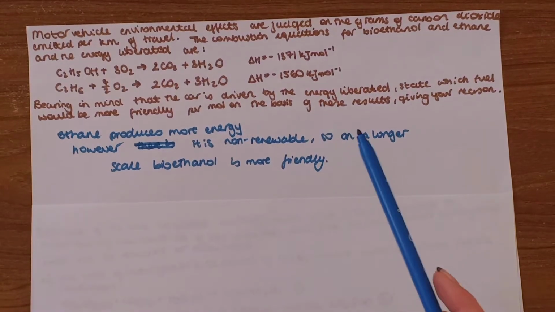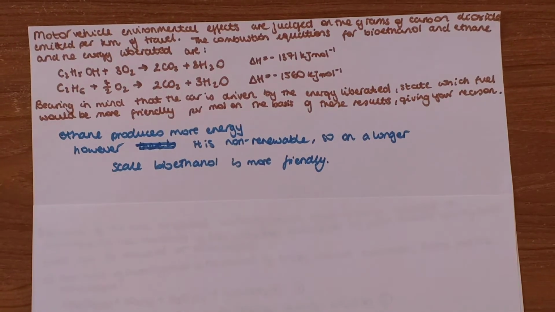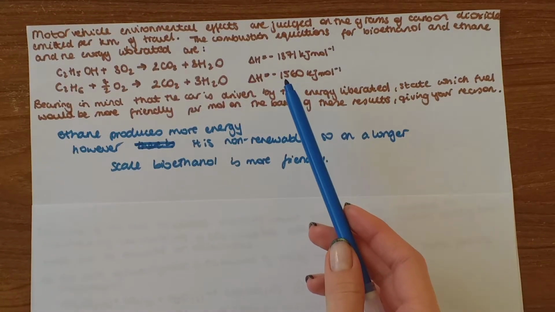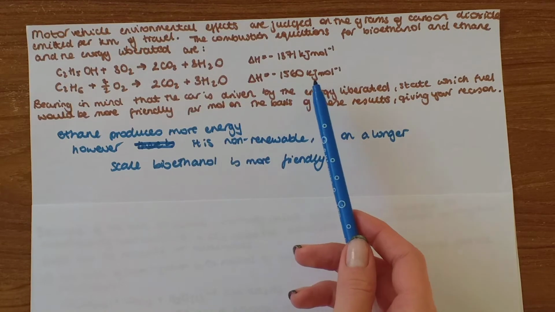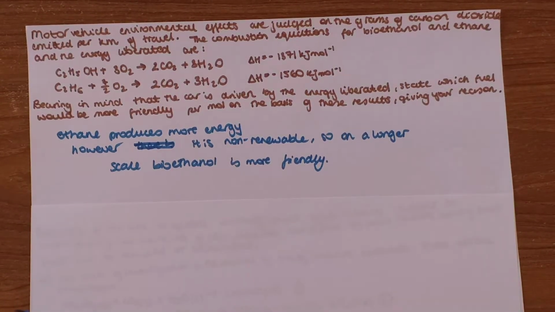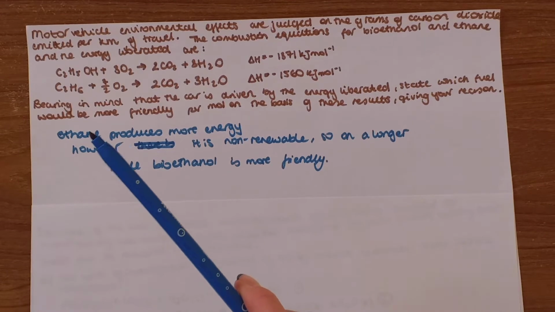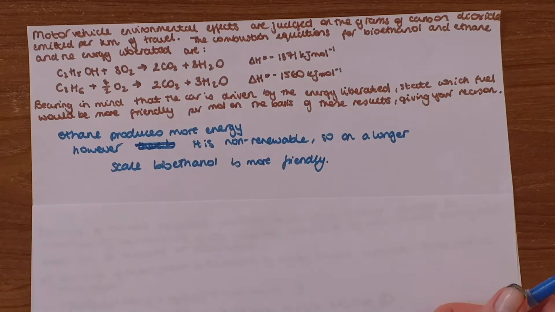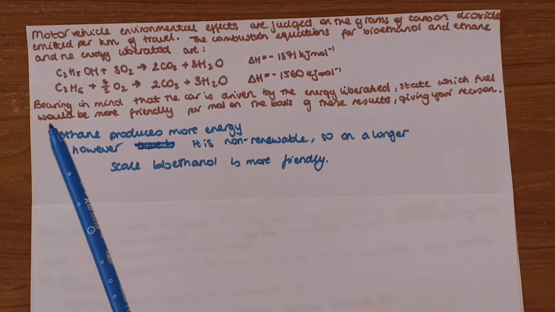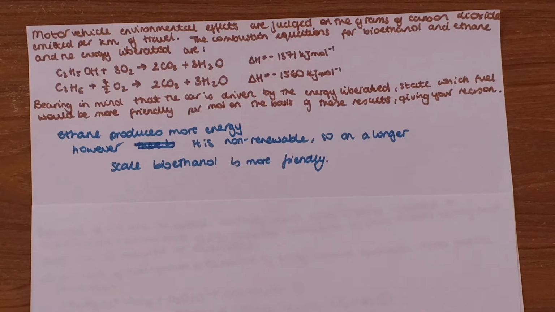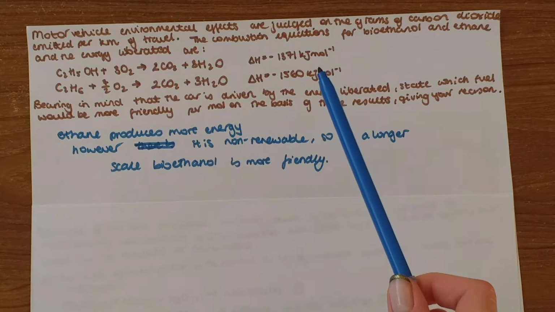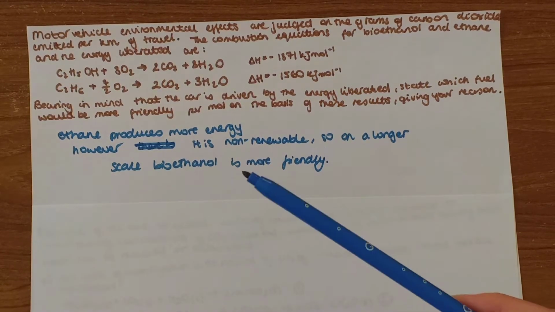So first of all, you probably look at the energy they liberate, because this is the energy they use to drive the car. So obviously, ethane releases not much more, but definitely more energy than bioethanol. However, you also have to look at the fact that bioethanol, as the name suggests, can be renewed. However, ethane is not renewable. So on a longer scale, although the energy of ethane is bigger, bioethanol will be more friendly.